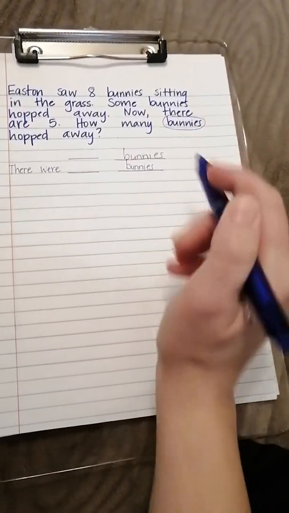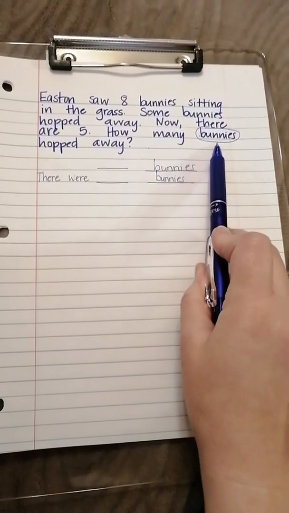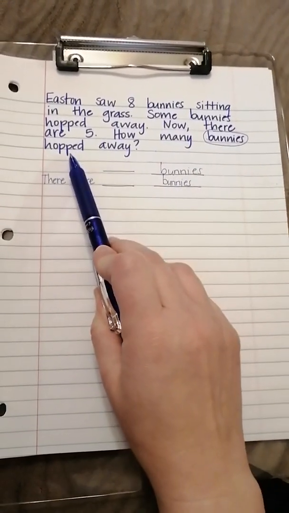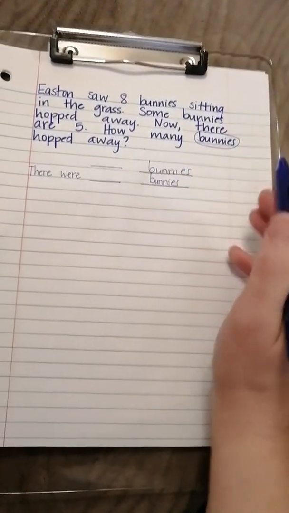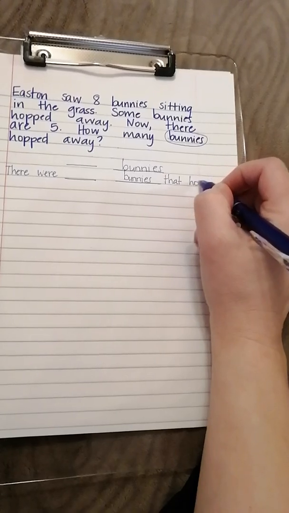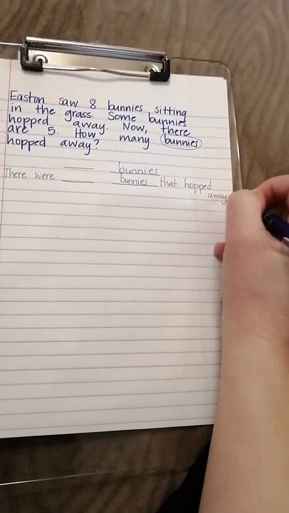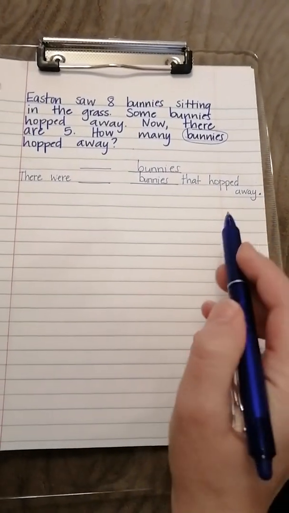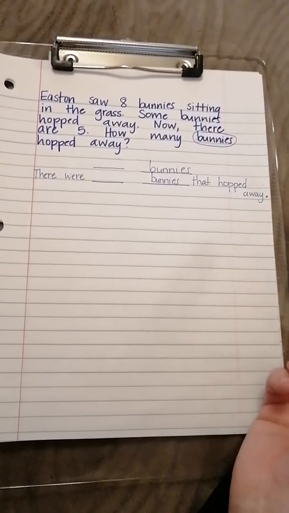Now, I'm not finished because I want to be more precise or more clear. It's not just bunnies. There were bunnies that hopped away. Because all of this is about bunnies, so we want to be clear. There were bunnies that hopped away. Okay? All right.